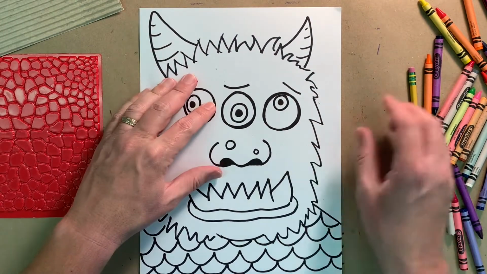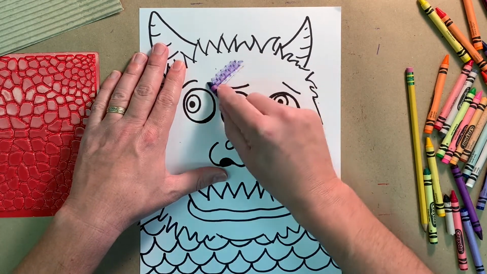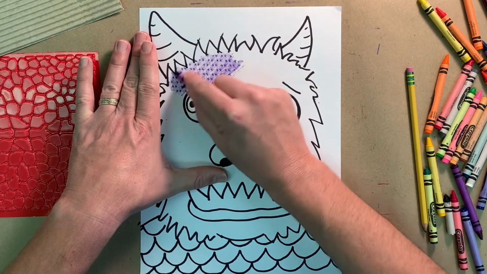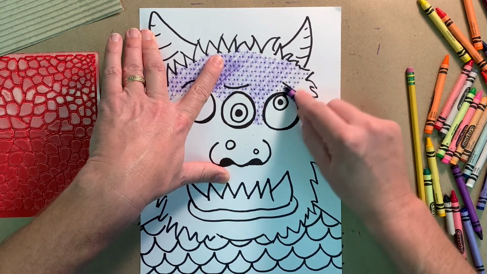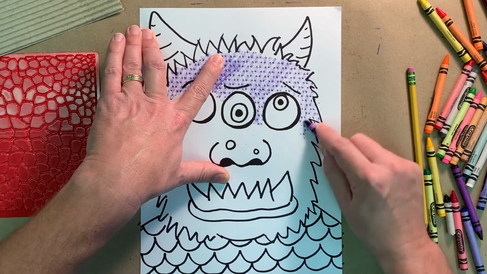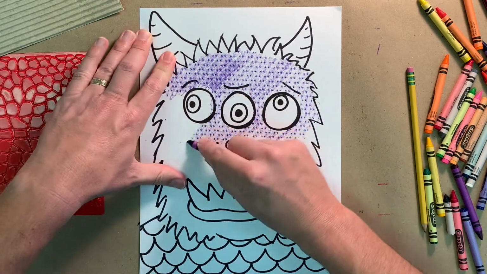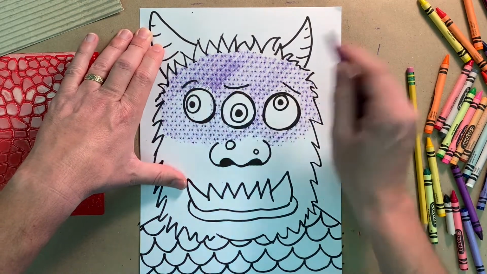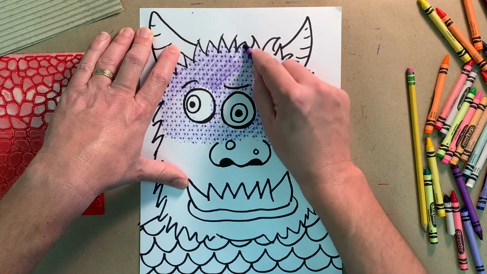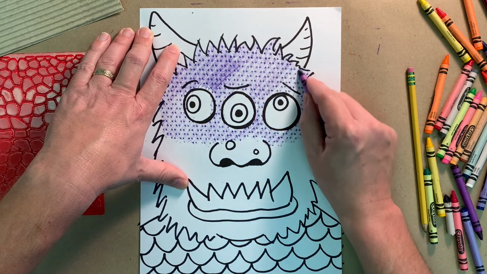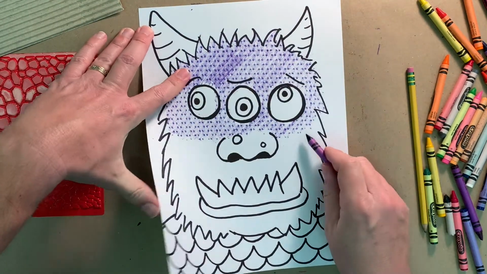Okay, then I'm gonna take a crayon, any color, and I'm gonna use the side of the crayon and holding that still in the background. Look, it makes all these dots. That's interesting. Sometimes you don't know what you're gonna get until you start adding the texture with the crayon. Like a surprise. All right, you might have to move the texture that's underneath the paper so that you can get the whole face. Okay, I'm gonna move it down a little bit lower.